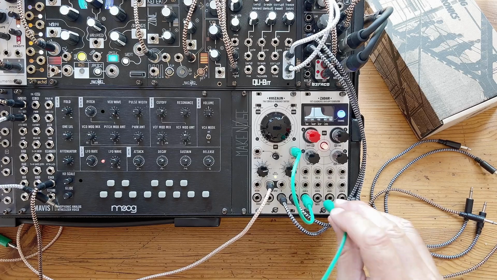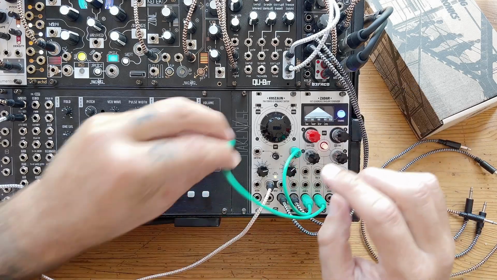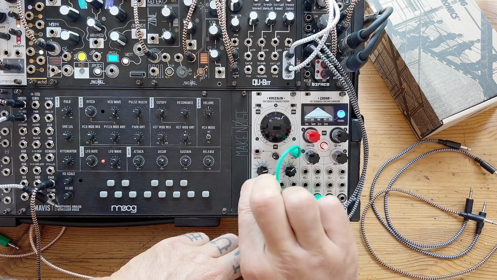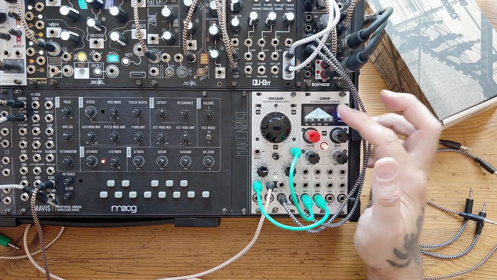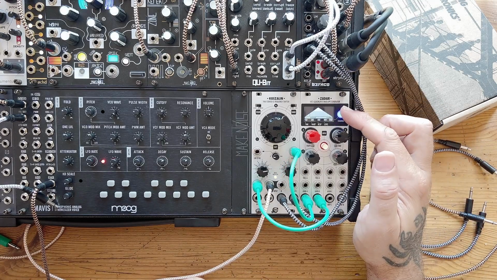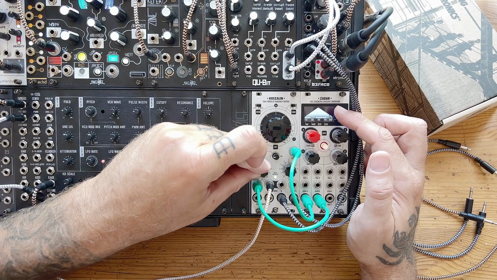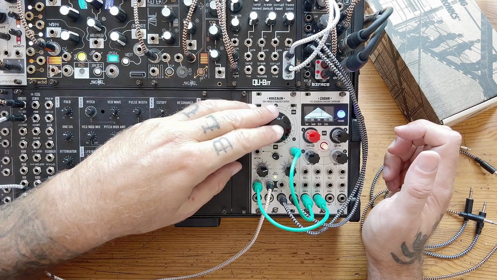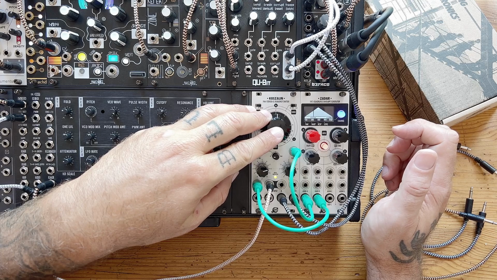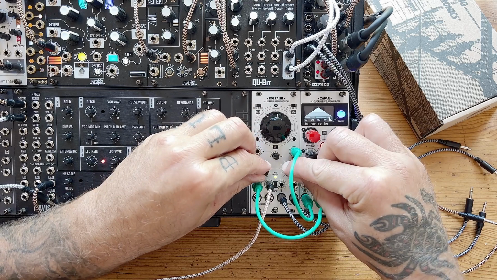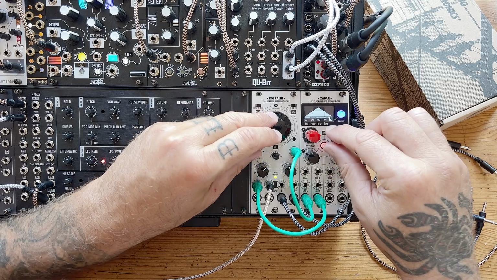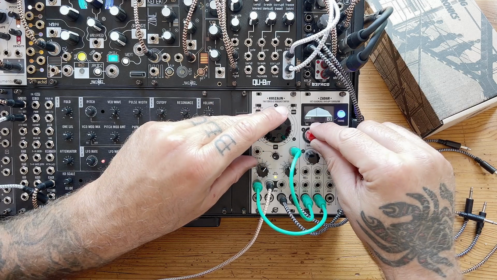Let's use out B for something else, and we can use it for the regeneration, for example. As you can hear, we are already getting into very weird places.